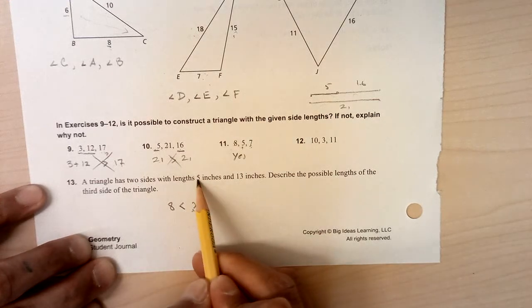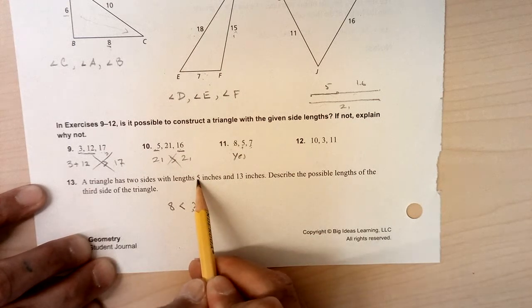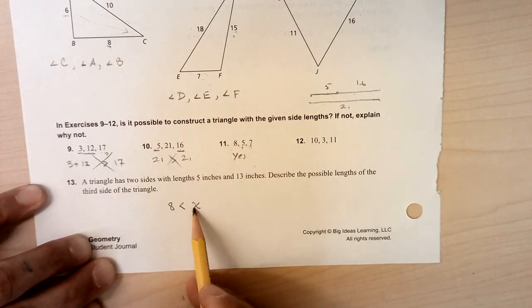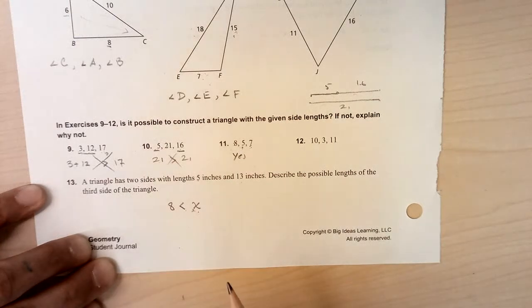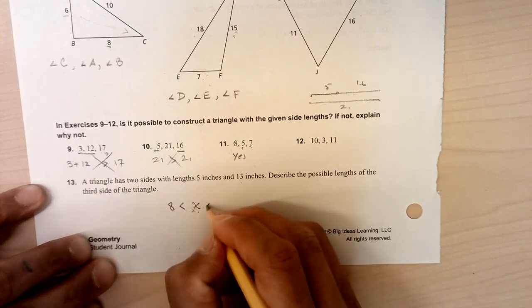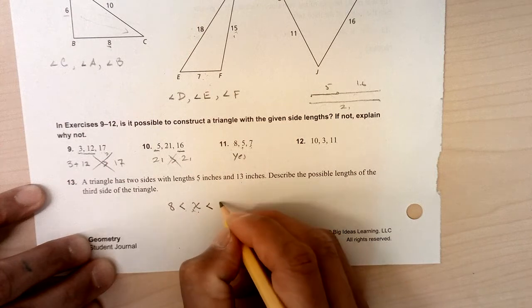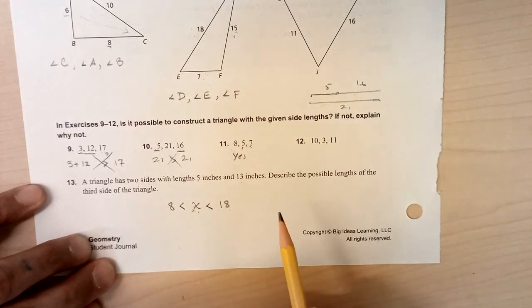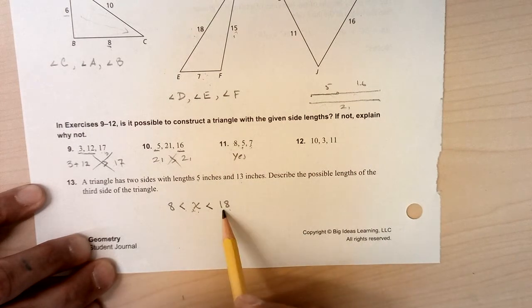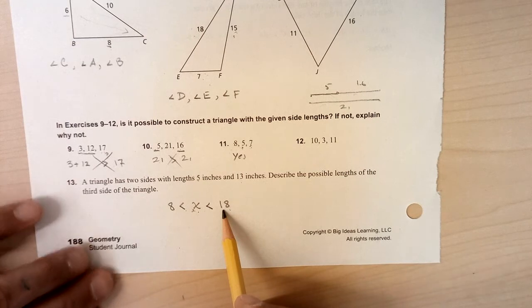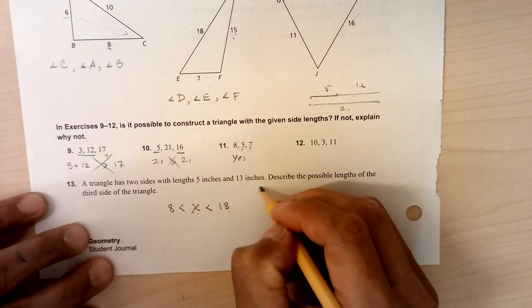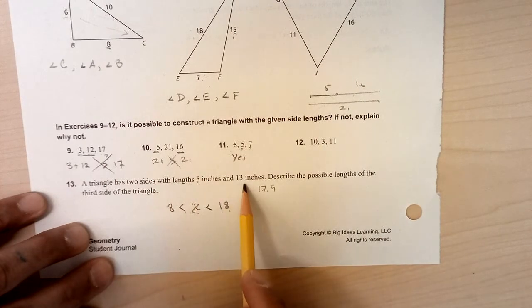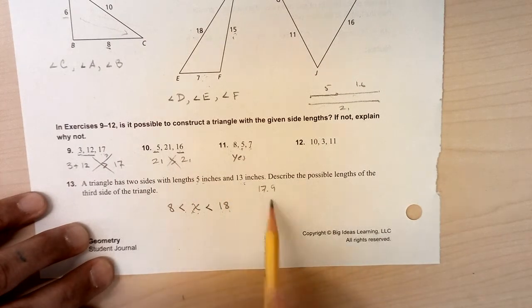Because if you add 8.1 to 5, that's 13.1. That's greater than 13. Can't be exactly 8. So x, the third side length, has to be greater than 8, not greater than or equal to 8, and then less than, did you figure it out? 18. So anywhere between 8 and 18, not including those two side lengths, because if you had something like 17.9, that's less than 18. If you add these two side lengths up, 5 plus 13, 18, that's greater than 17.9.